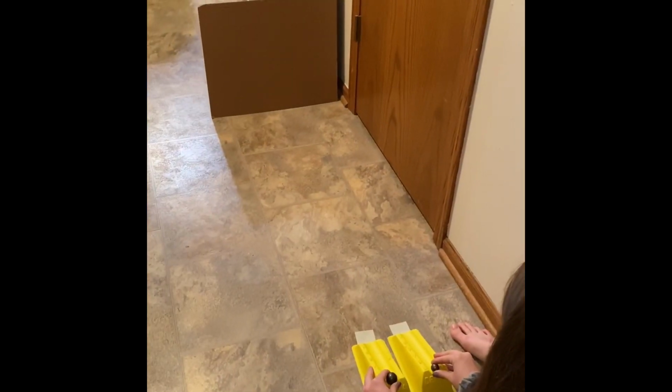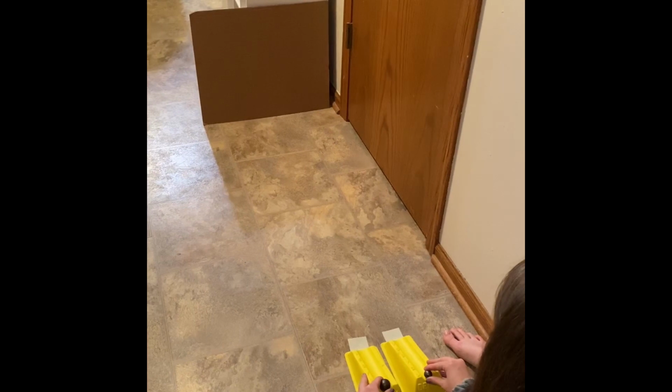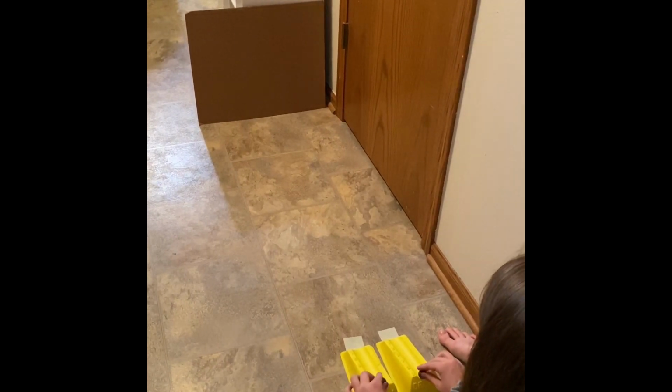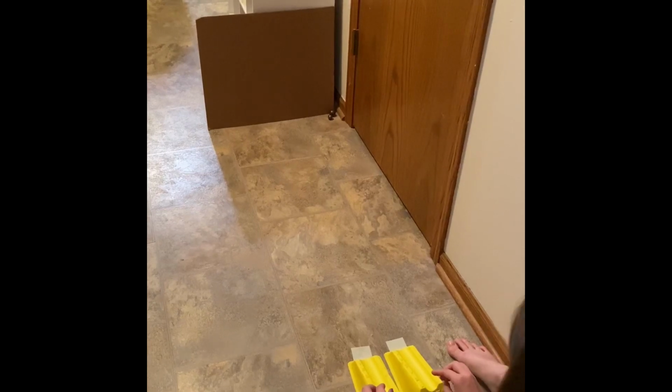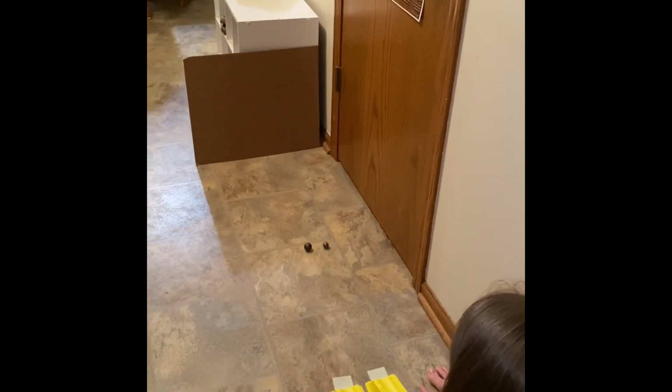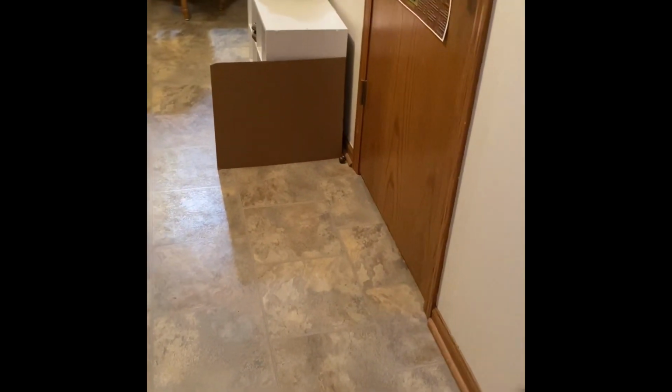The second thing we're checking is which ball is faster, the large ball or the medium ball. Try number 1, large ball. Try number 2, large ball. Very close though. You can see that the heavier ball travels farther than the medium ball, and the heavier ball travels slightly faster than the medium ball.